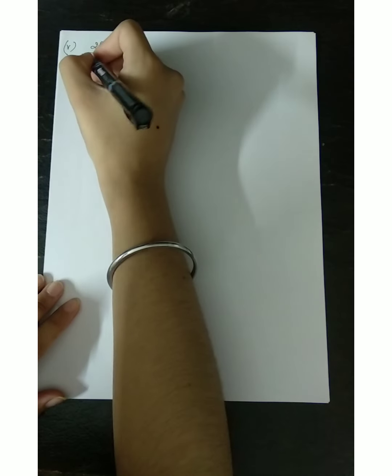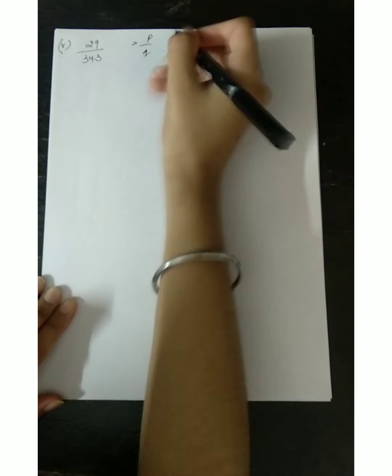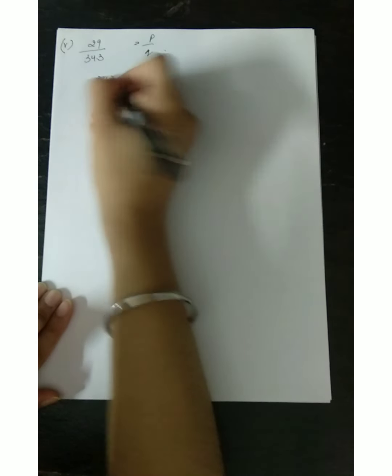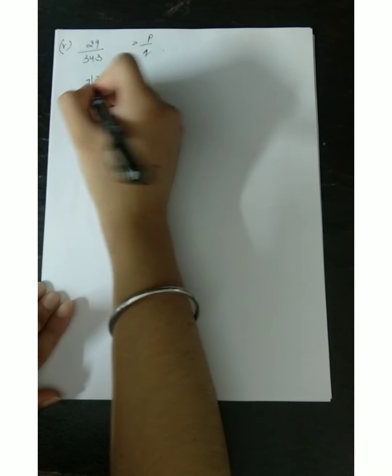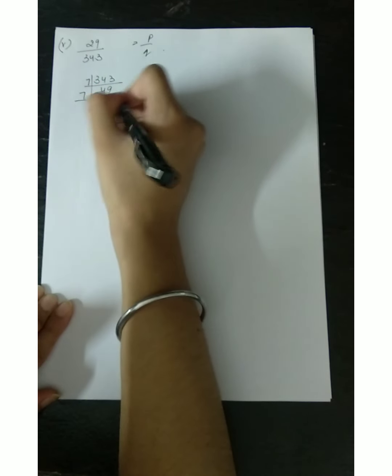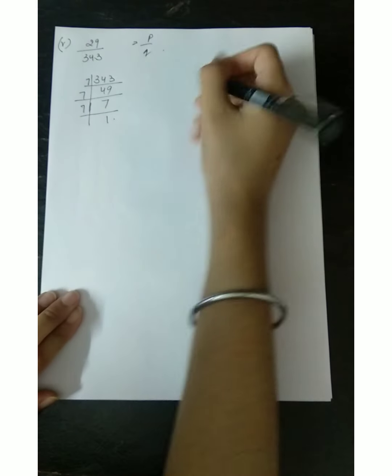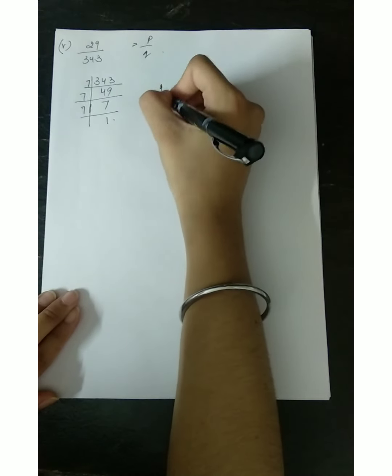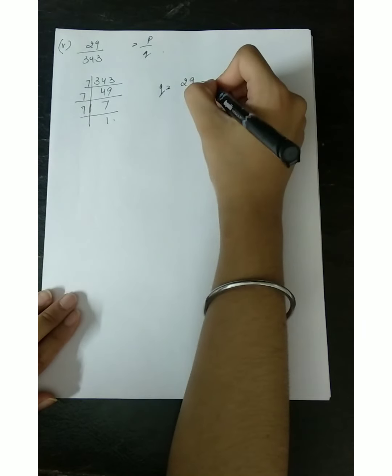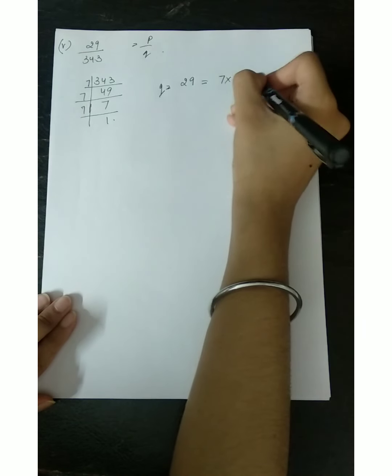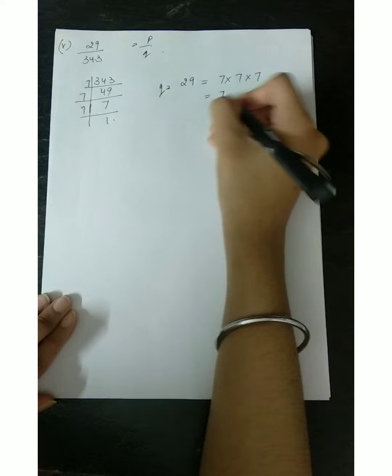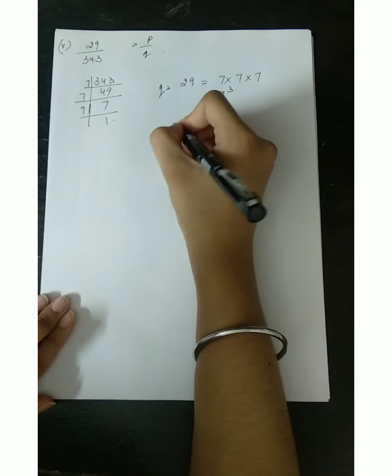Now our fifth part is 29 upon 343, it is equal to p upon q. Now 343, 49, 7, 7 and then 1. Now 343 is equal to 7 into 7 into 7, which is equal to 7 cube.